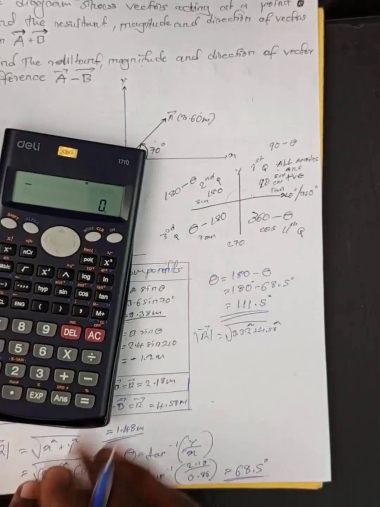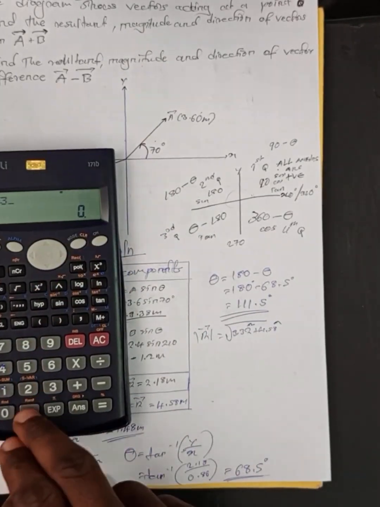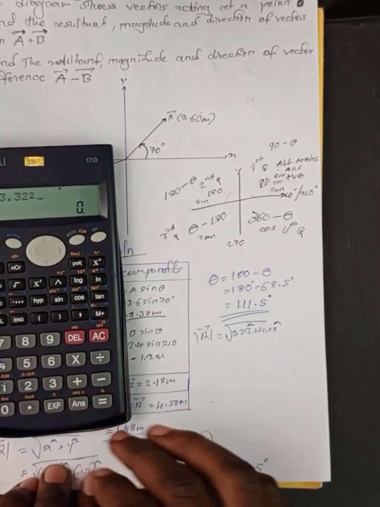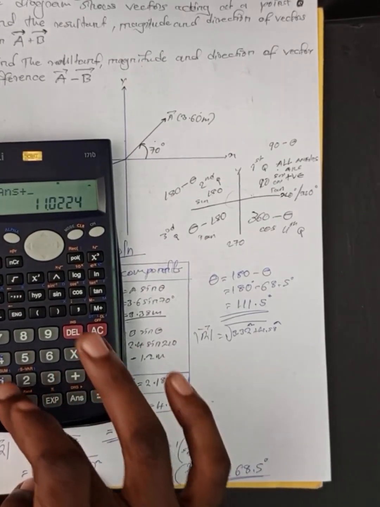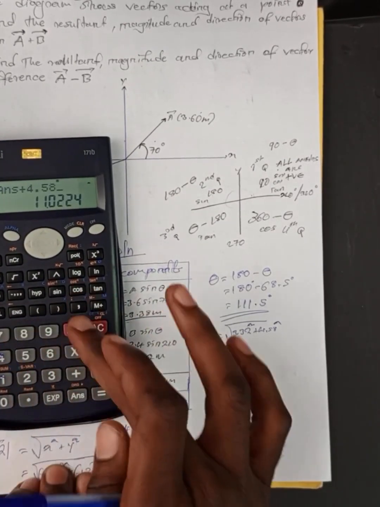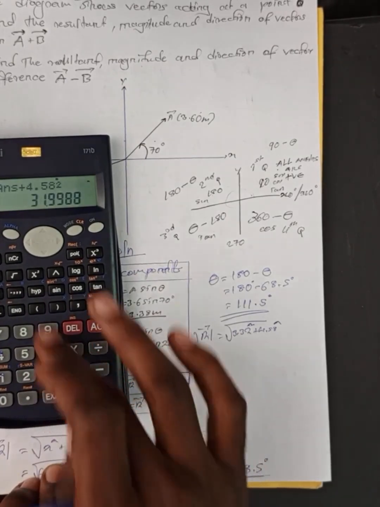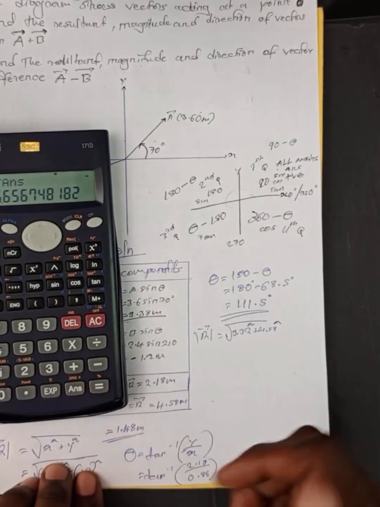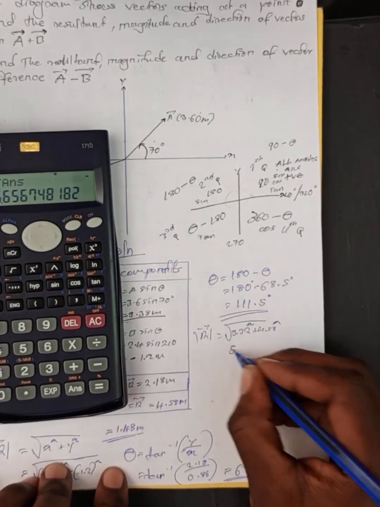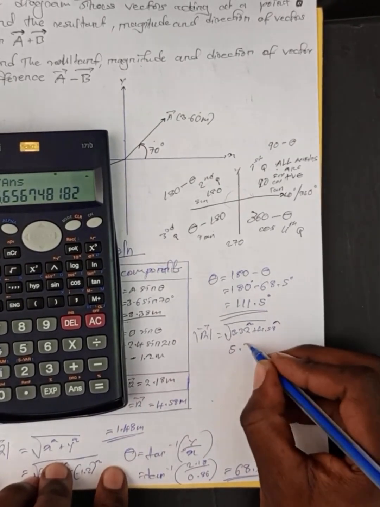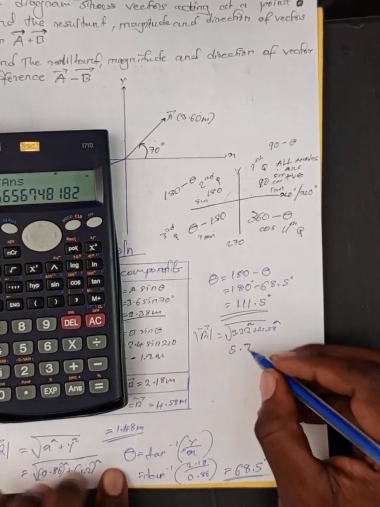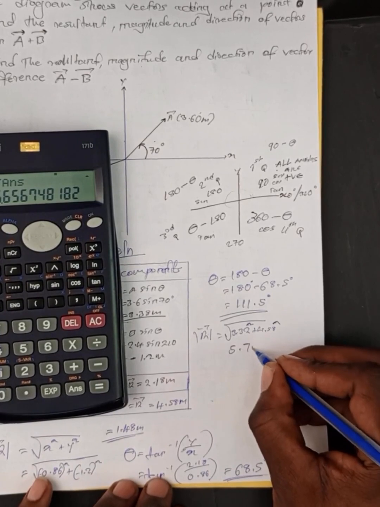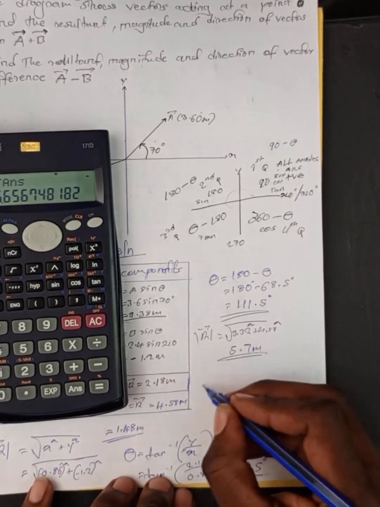What is the answer for the magnitude? 3.32 squared plus 4.58 squared. Then what is the square root of that? It is 5.6, 5.7 meters. Then what is your direction?